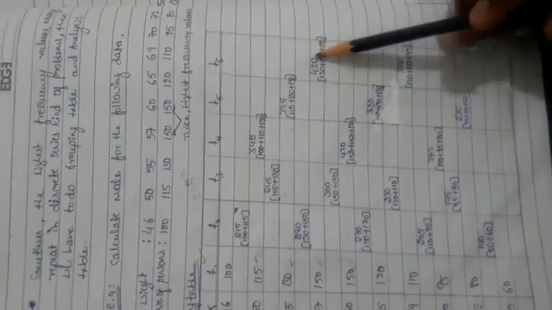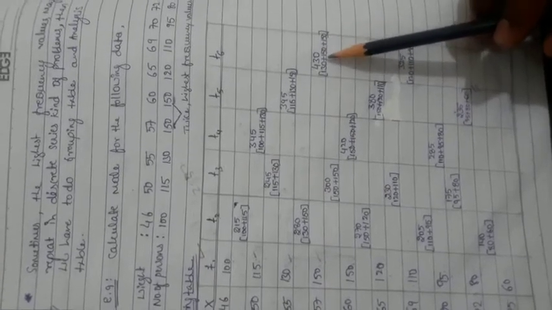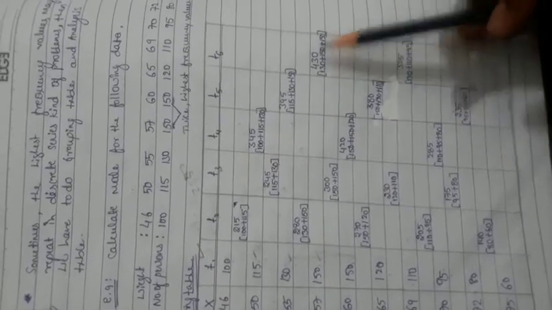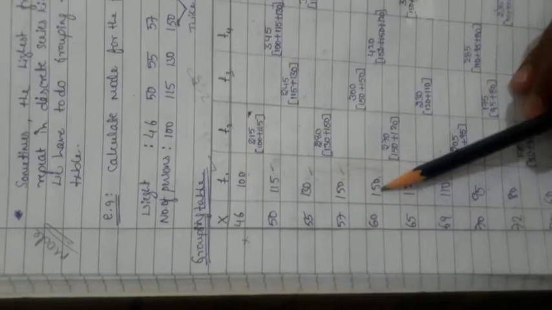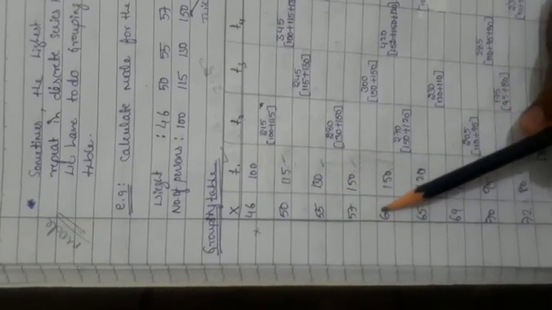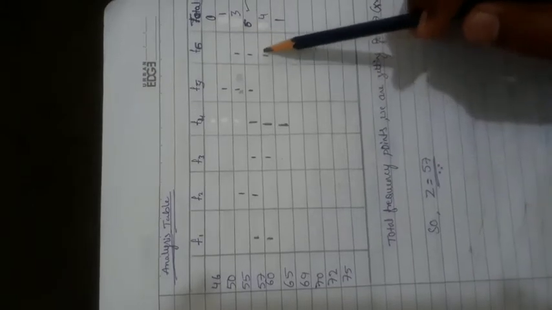Then next, F6. Which one is the highest number? 430. How did you get 430? 130, 150, 150. The corresponding values of these three numbers are 55, 57, 60. So in the F6 column just put 1, 1, 1. Now add up all that.